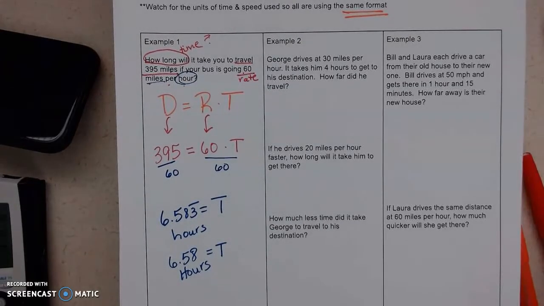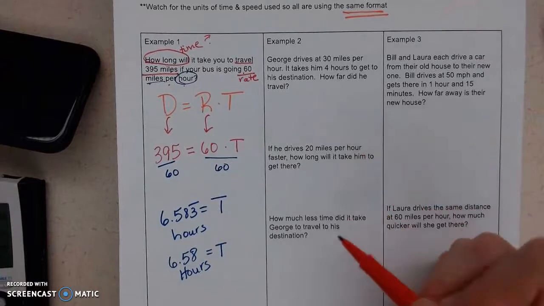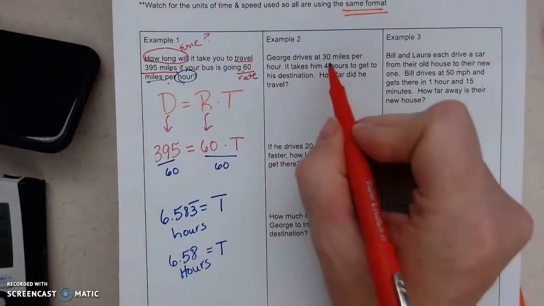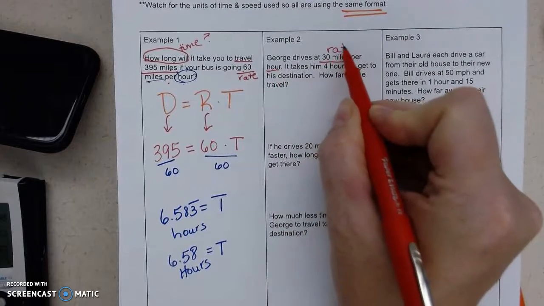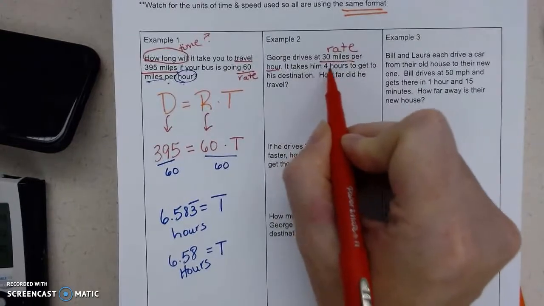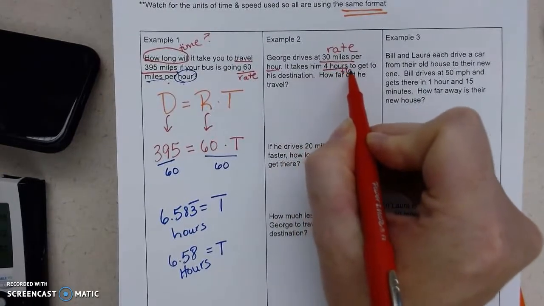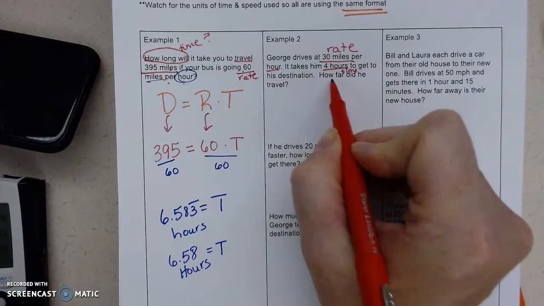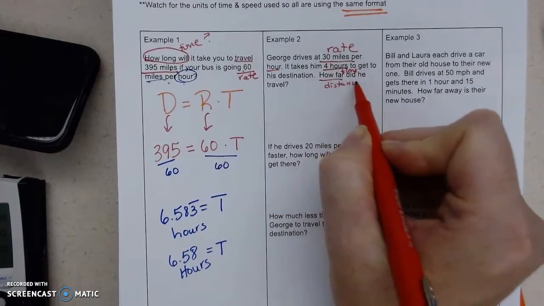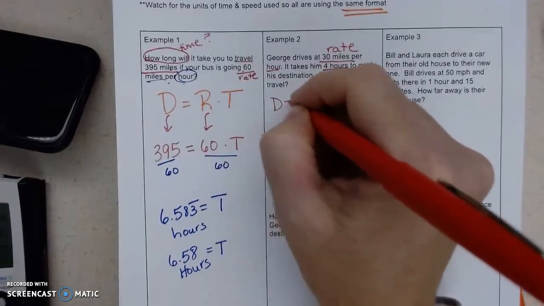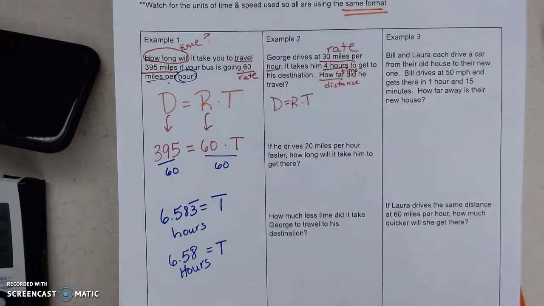Okay, let's look at example 2. It's got 3 parts. So George drives at 30 miles per hour. That's going to give us a rate. It takes him 4 hours, which is a time, to get to his destination. How far did he travel? Well, that's a distance. So distance equals rate times time.